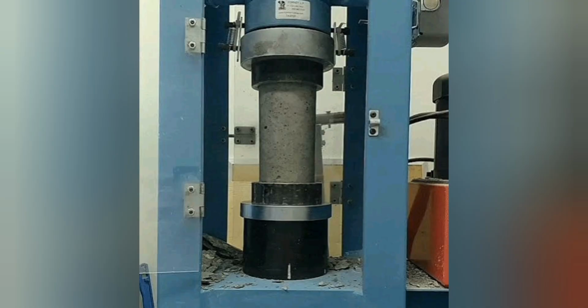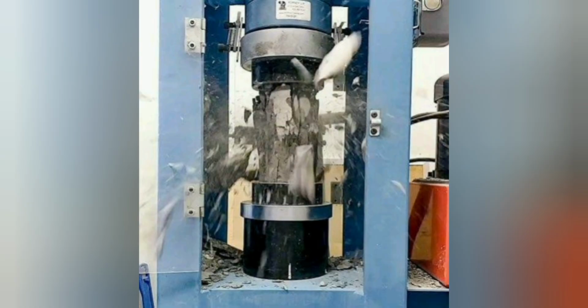This frustrating scenario happens all too often, and the root cause is almost always a failure to control one of the critical factors that govern concrete strength. Understanding these factors isn't just academic. It's the difference between a structure that stands for a century and one that requires expensive repairs in a few years.